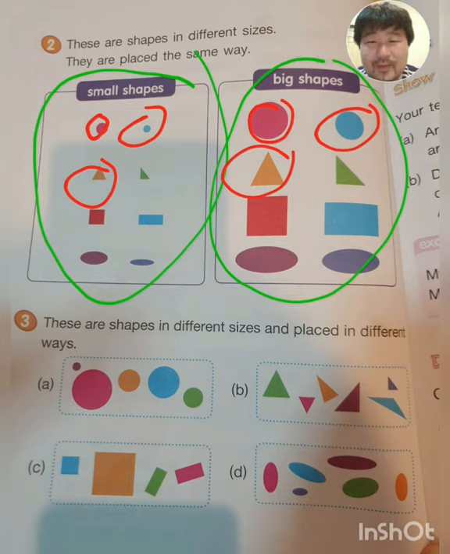Alright, so then let's go down to exercise 3, and these are shapes in different sizes and placed in different ways. So they are in different sizes and placed in different ways. Here, the most important thing, sorry, I will underline it better.